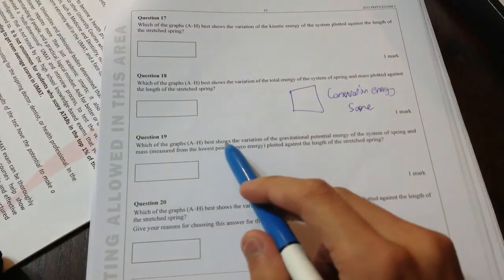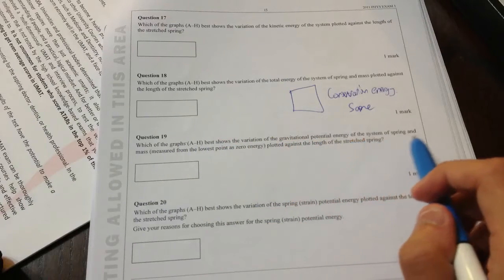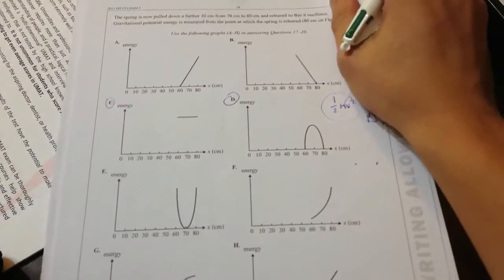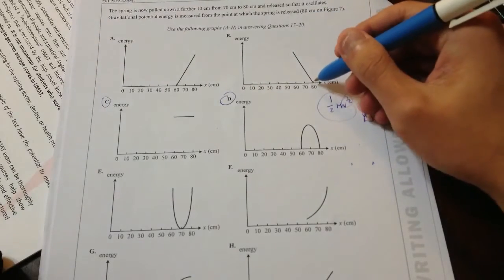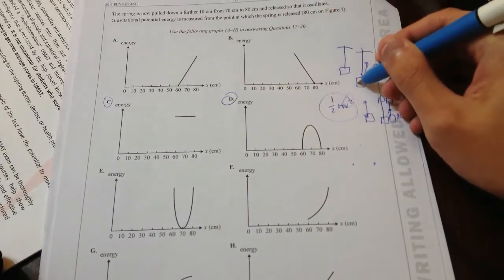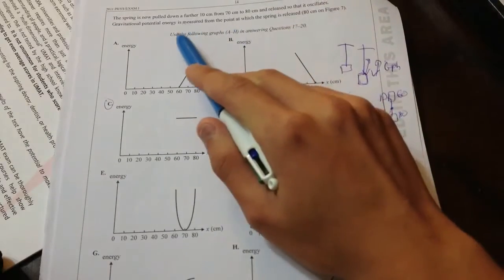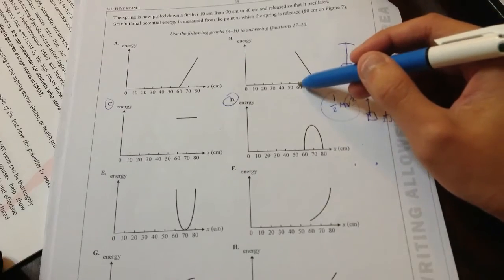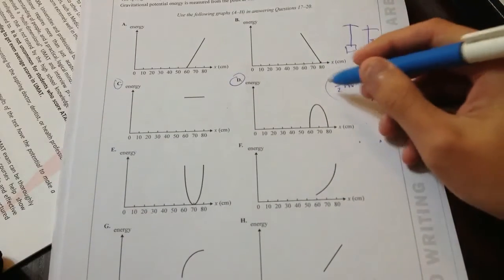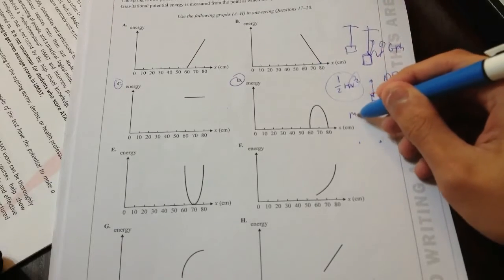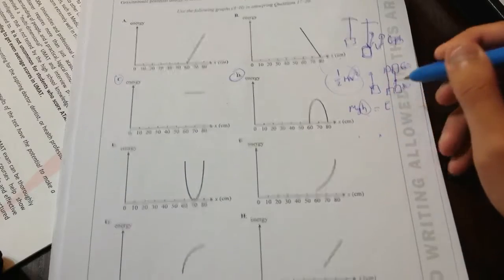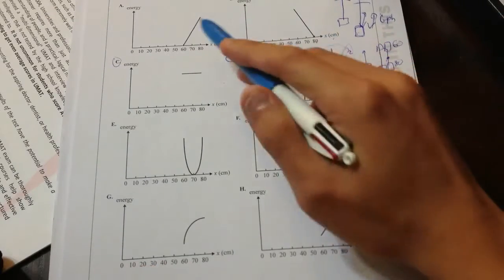Which of the graphs best shows the variation of potential energy of the spring system measured from the lowest point, plotted against the length of the stretched spring? At 80, the gravitational potential energy is lowest, closest to the ground. This is our 0 point, because the energy is measured from the point at which the spring is released, 80. So it should go up as it goes up to 60. We're looking for a straight line because it's plotted against the distance, like mgh, and this h is x. So we're looking for something that starts at 0 at 80.